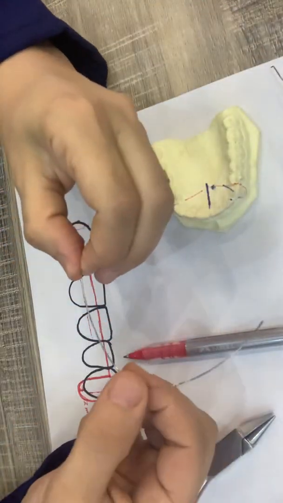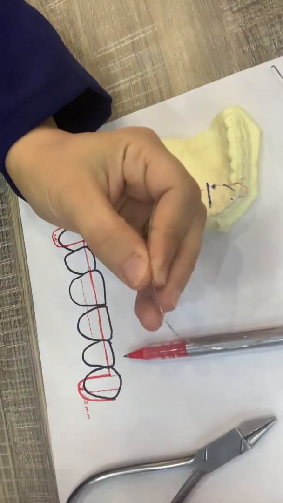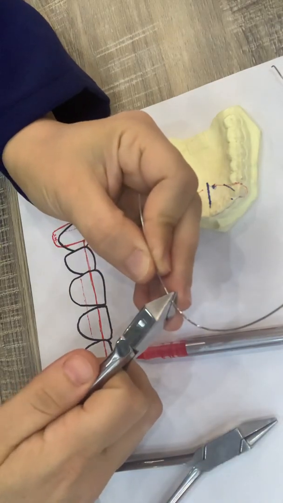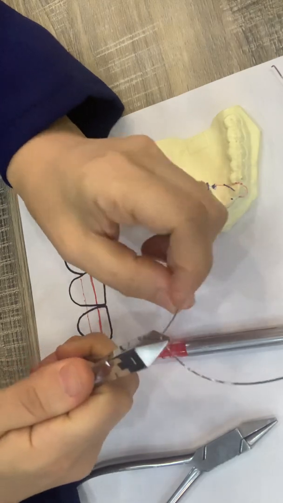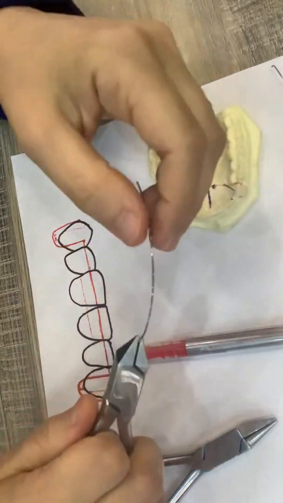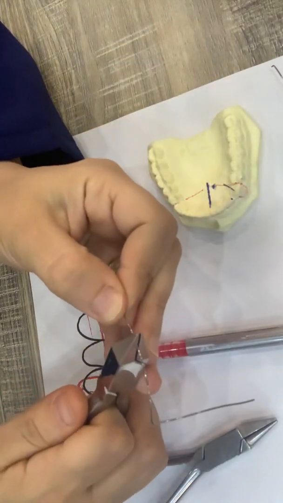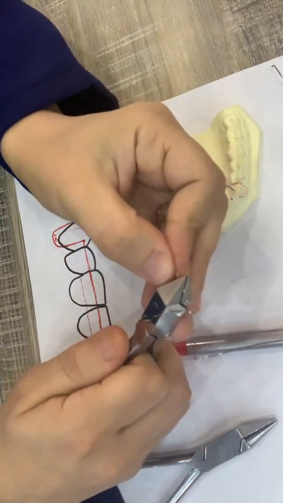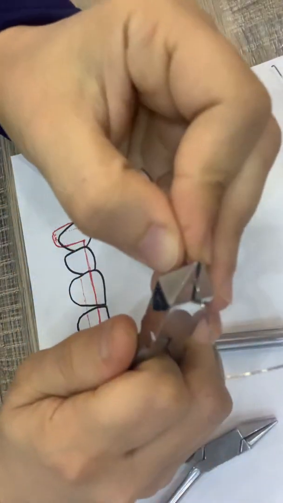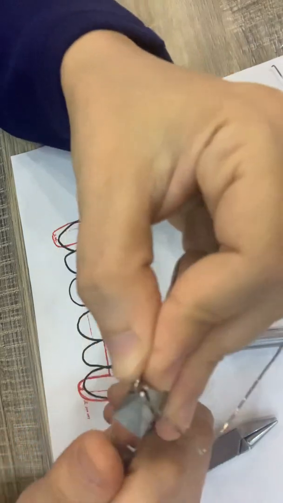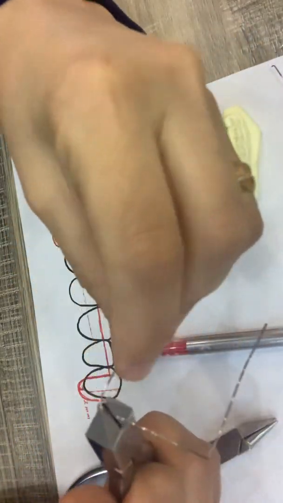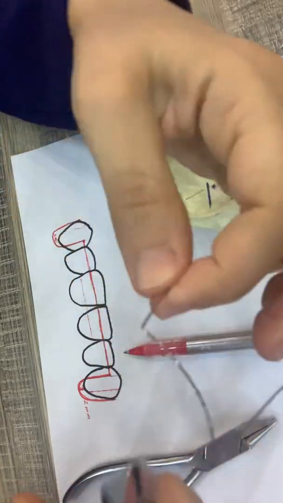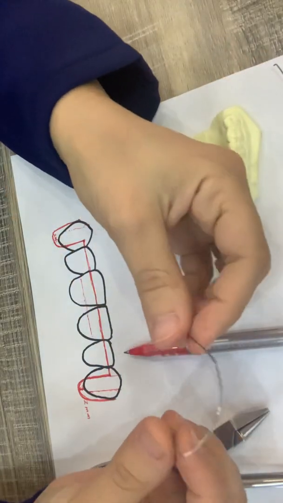Now we make the U-loop by making a right angle bend, and the other side also.